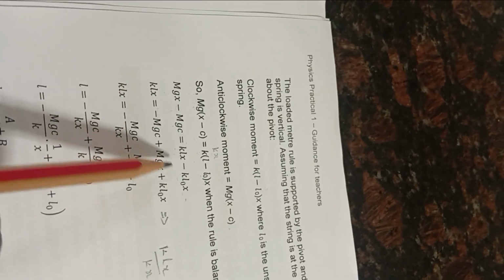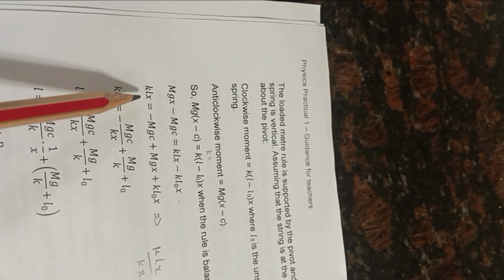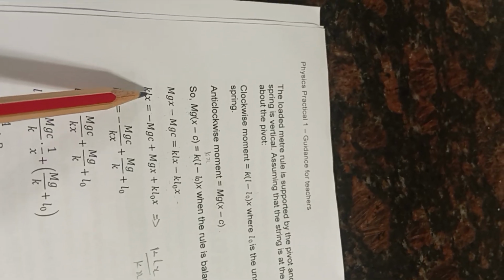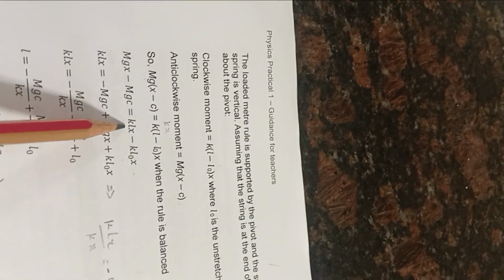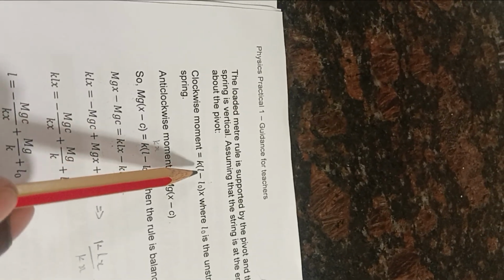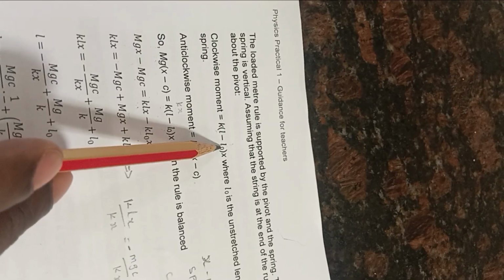You write it like this. I hope you understand this step. Then what we need is L, because we want to find the stretched length. L means stretched length; L naught means unstretched length.